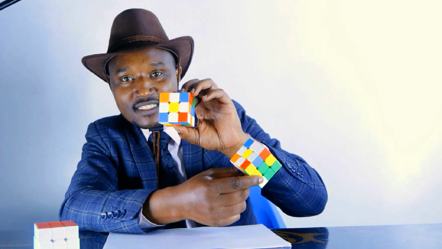Disregarding this white piece here, it doesn't necessarily have to be there. It can be as per our cube here. So that is the very first step to make a daisy arrangement.